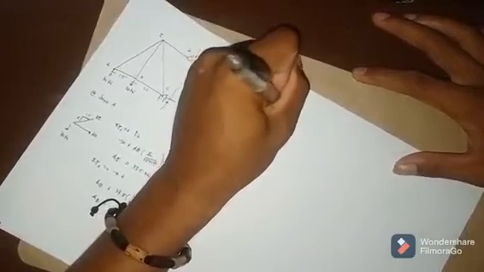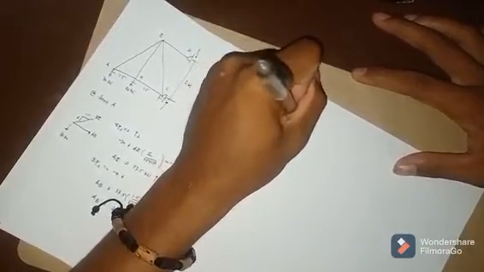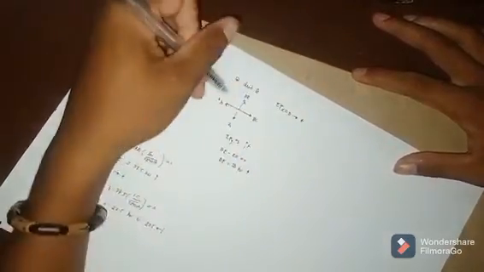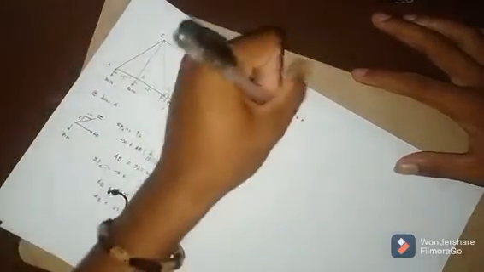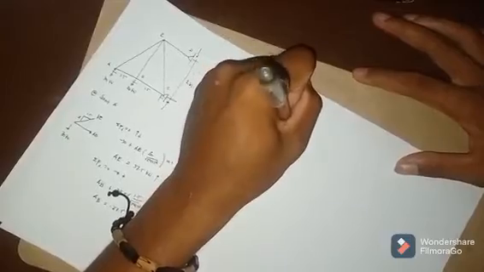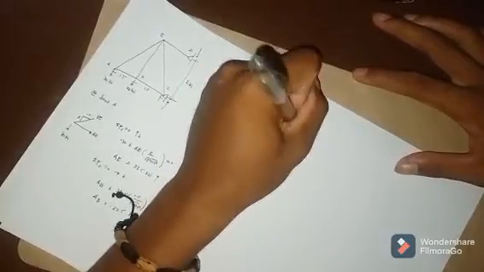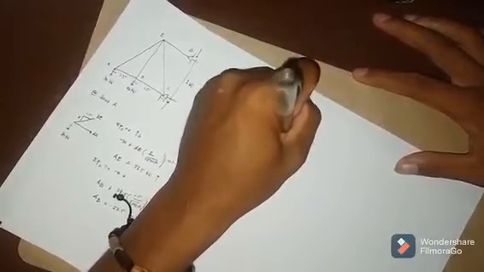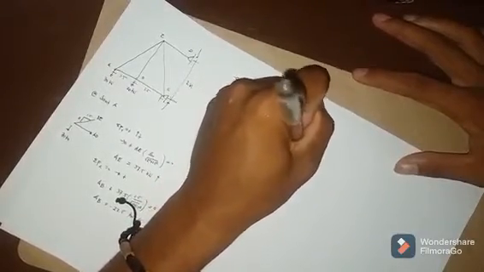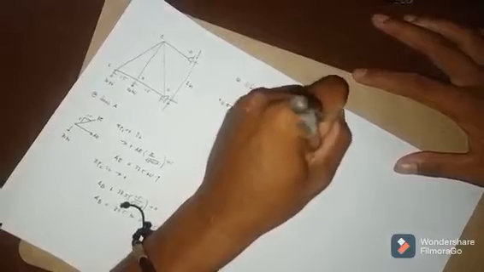So next, horizontal na naman tayo. Summation of forces horizontal is equals to 0, and to the right is positive. So nakuha natin yung AB, which is 22.5 to the left, so negative 22.5, plus yung BC natin is equals to 0. So BC is equals to 22.5 kilonewton to the right, kasi positive.